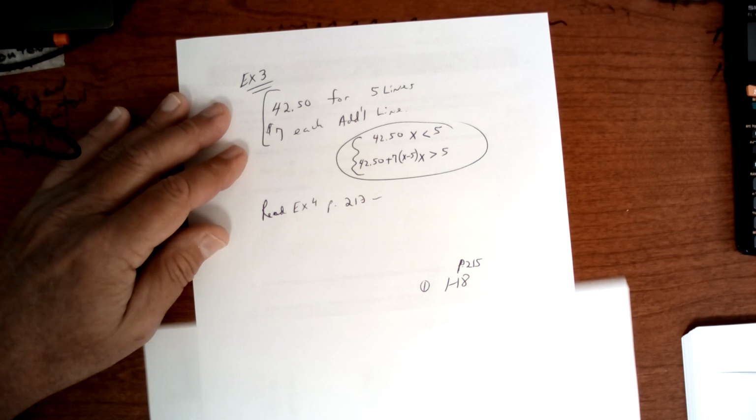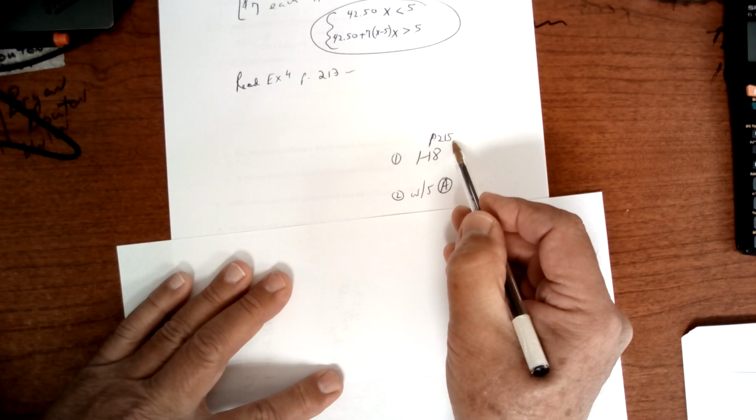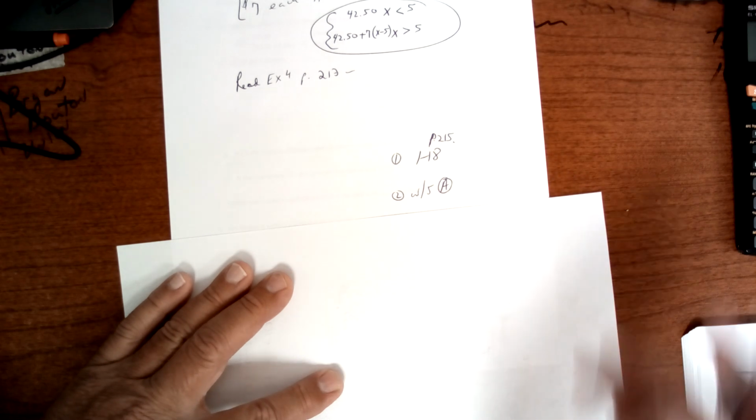All right, example 4 is the same way. What I want you to do today is workbook, or book rather, 1 through 18, and then worksheet A. Copy that down so you have it.